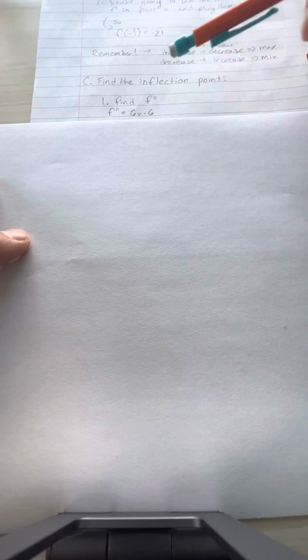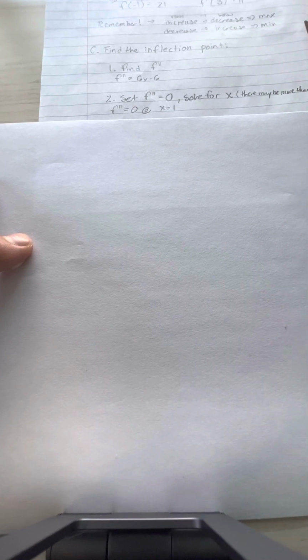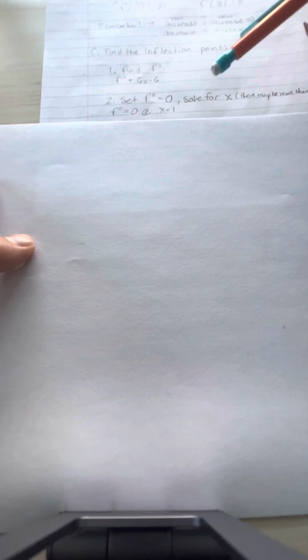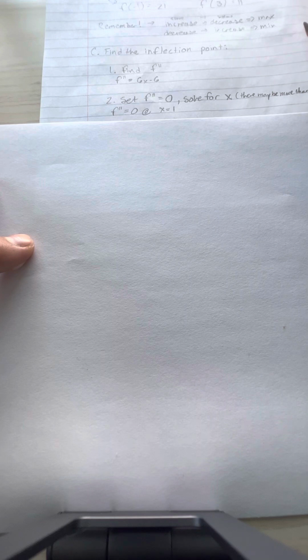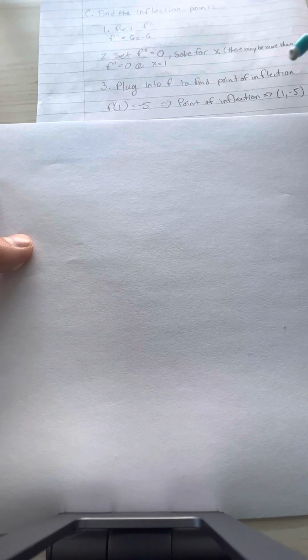And then the next part is you're going to find the inflection point. Pretty simple here too. You're going to find f double prime, which is 6x minus 6. And then you're going to set f double prime to 0 and solve for x. So this is pretty easy. F double prime equaling 0, x will be 1 in this case. And then you just plug that value right back into our original equation, and then you'll find your point of inflection. And so for us, it's just going to be 1, negative 5.